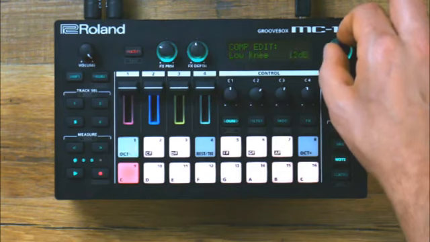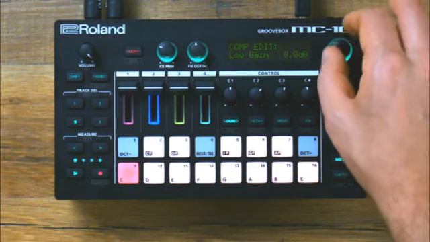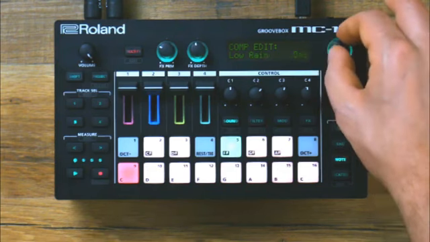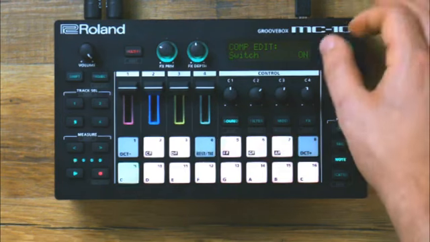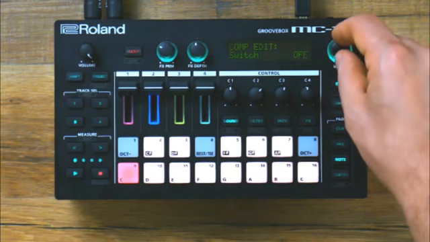Can also adjust the knee of the compressor as well to give it more of a gentler effect, and adjust the makeup gain. So it's a pretty drastic type of effect right here, but just for demonstrating it, here's what it sounds like bypassed. And here's what it sounds like on.